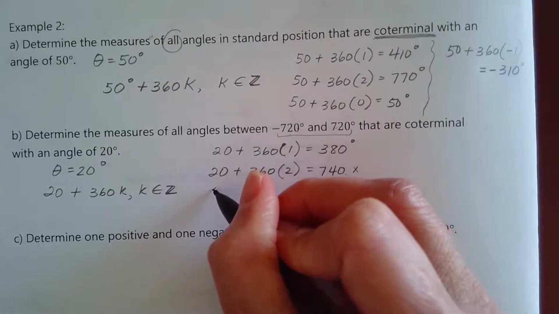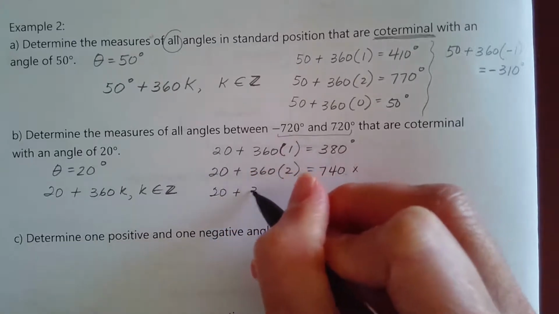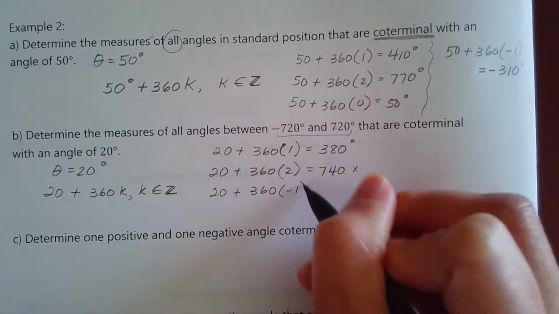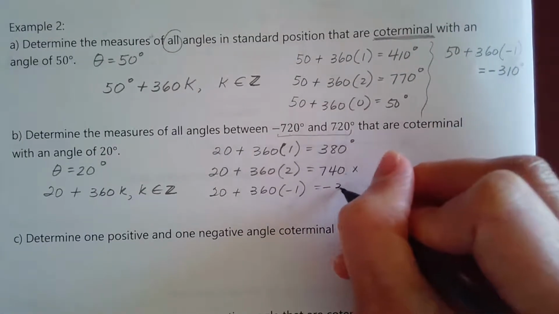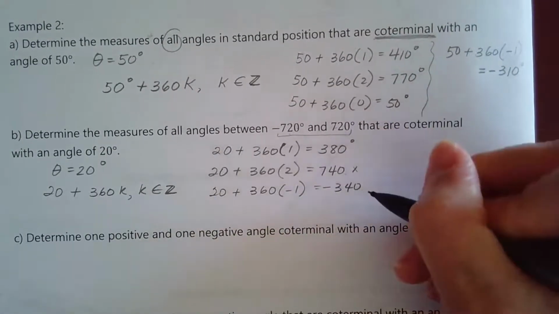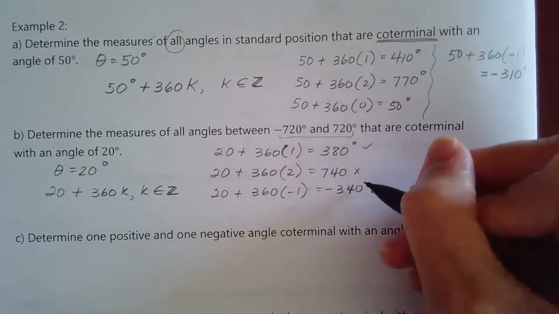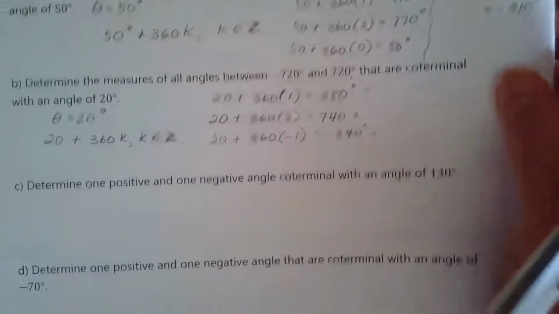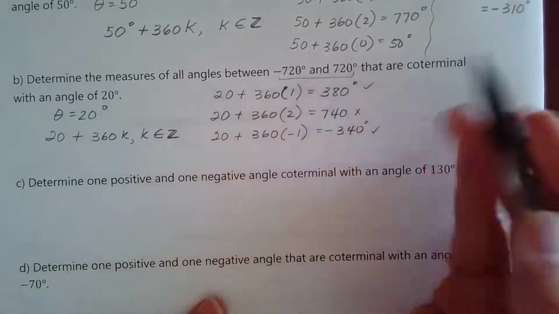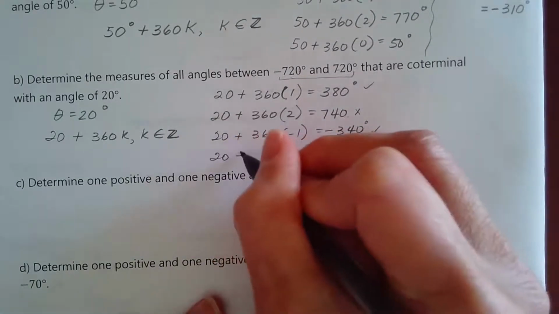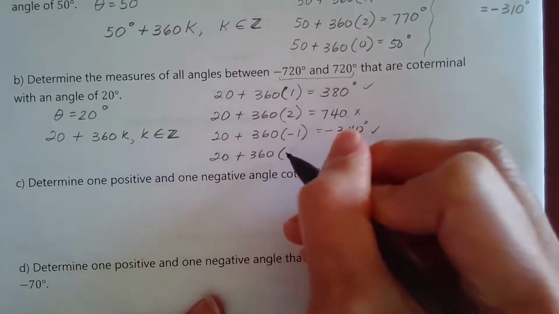What about negative 1? So 20 plus 360 times negative 1. That's going to be negative 340. Okay, so that's still good. That's still within that parameter right there. And then 20 plus 360 times negative 2.